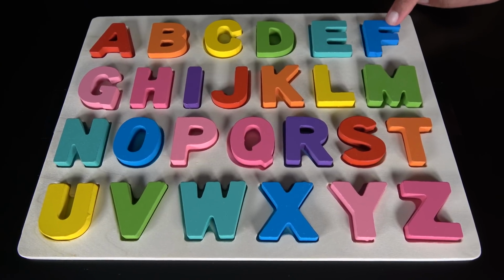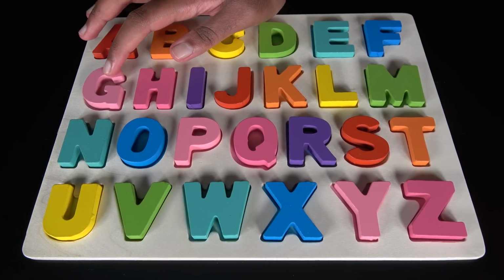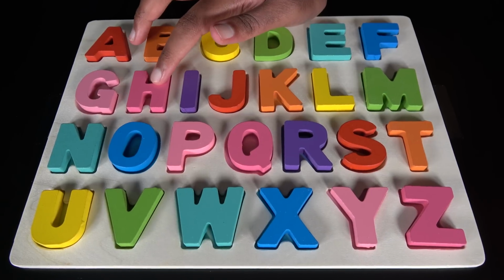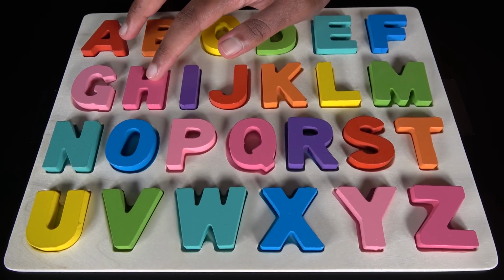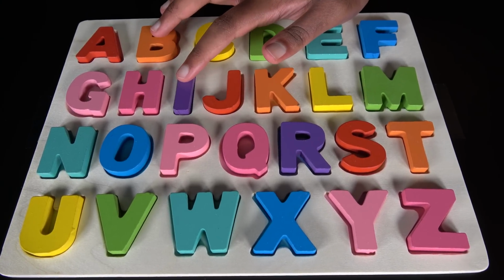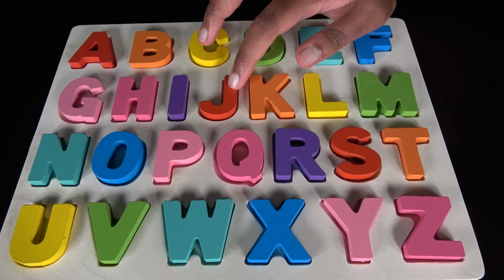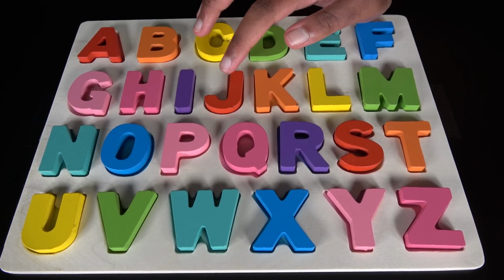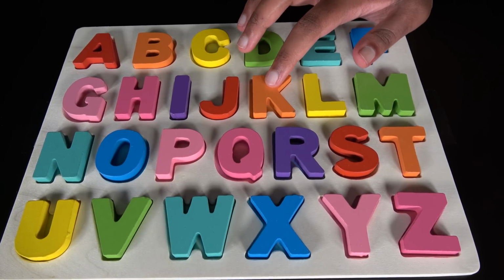Do you remember what letter is this? It's the letter F. Do you remember what letter is this? It's the letter G. Do you remember what letter is this? It's the letter H. Do you remember what letter is this? It's the letter I. Do you remember what letter is this? It's the letter J. Do you remember what letter is this? It's the letter K.